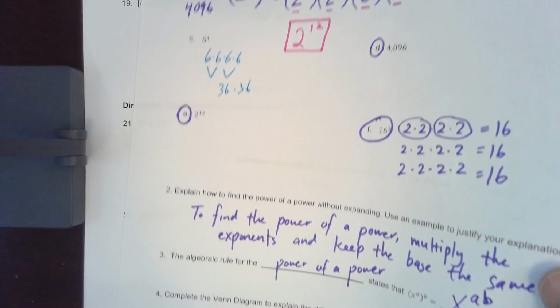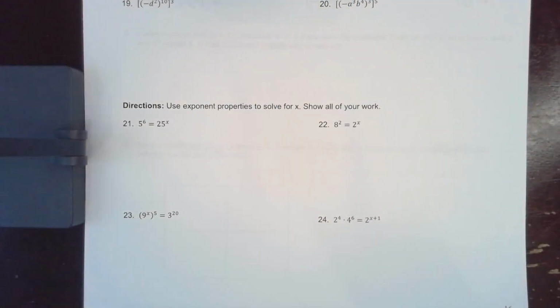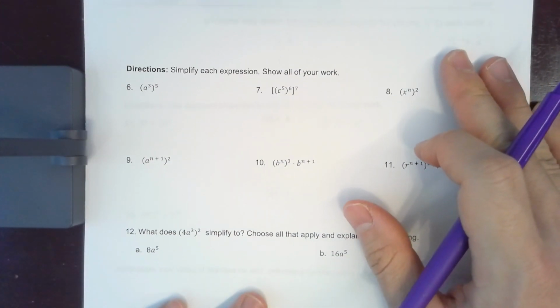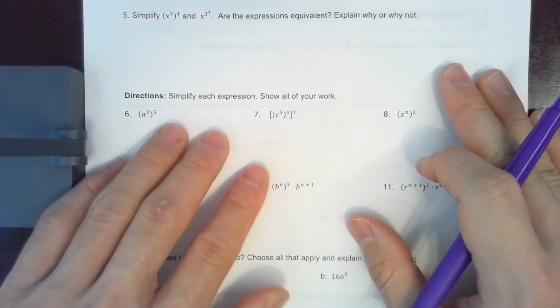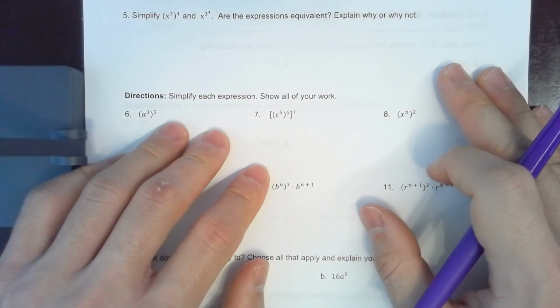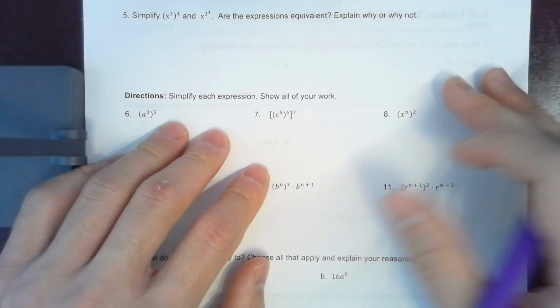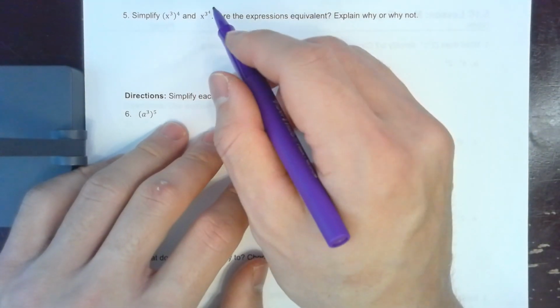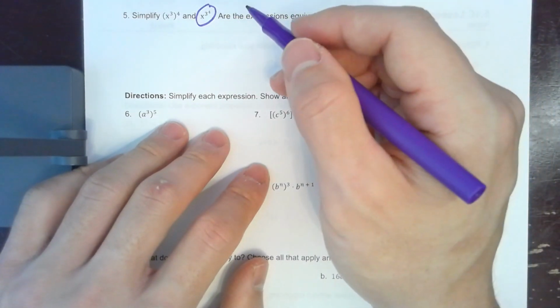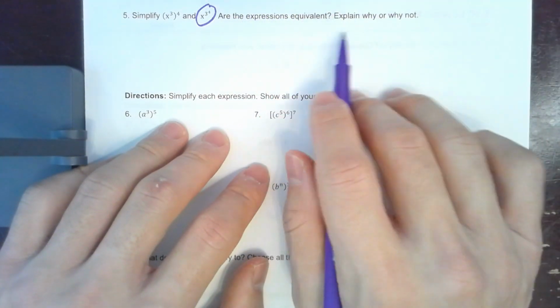Okay. So because I wrote all over this, I'm going to use a different page to go over the next page. Number 5 says to simplify x to the third power with x to the fourth. Is it the same as x to the 3 to the fourth? Well, that's kind of weird. This is like an exponent that has its own power, right? No, they are not the same.